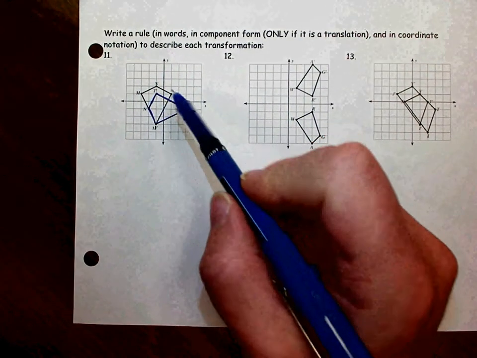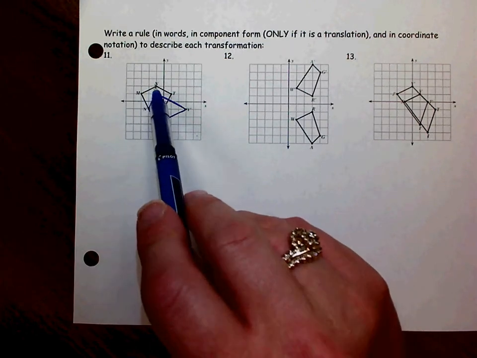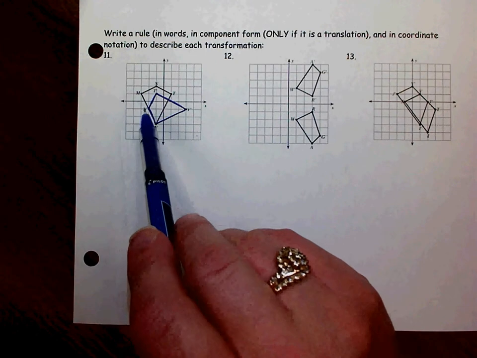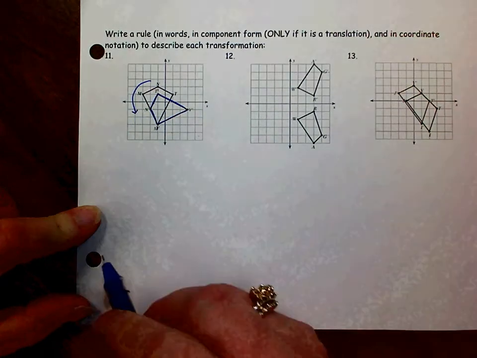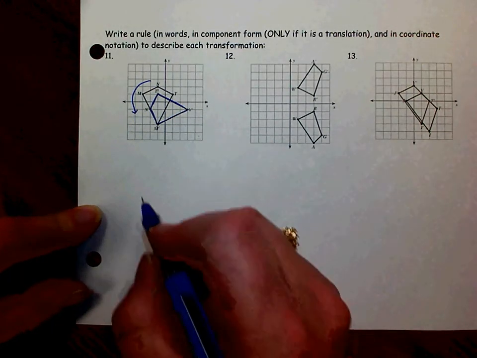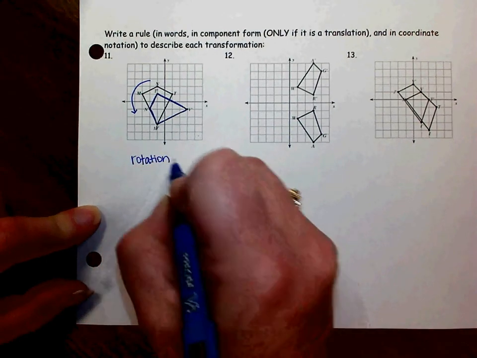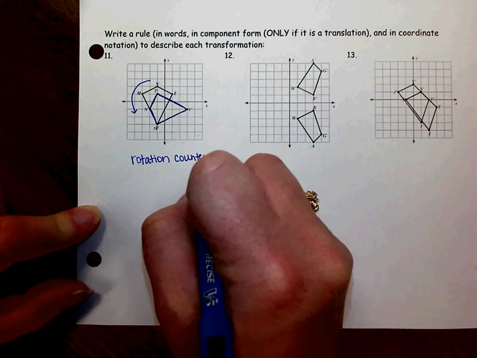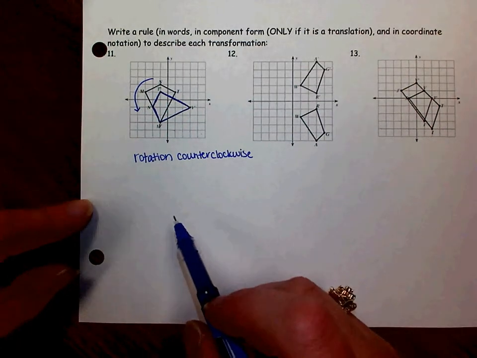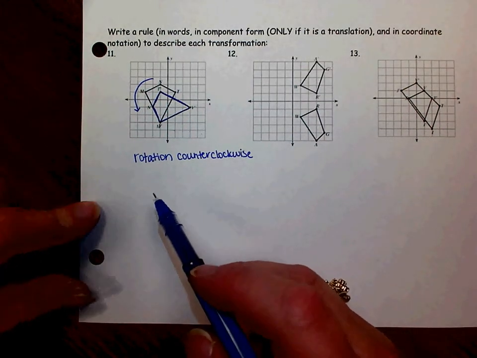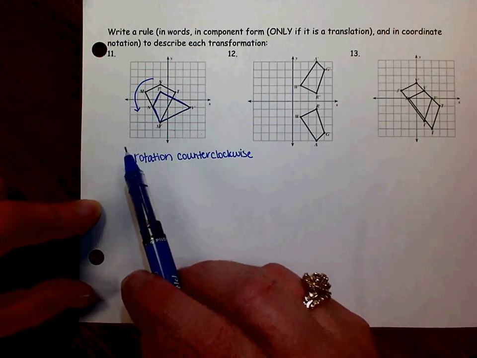So with rotations, the first thing I would look at is which direction I'm going. Since N is in the second quadrant and N prime is in the third quadrant, my rotation is going in this direction, which we call counterclockwise. So I already know I have a rotation. I know the direction is counterclockwise. Remember, the other two pieces of information I need are the number of degrees I'm rotating and around which point I'm rotating.